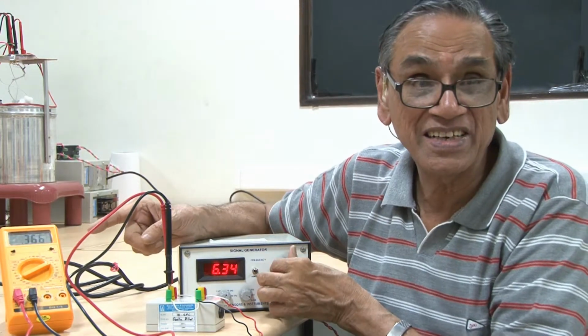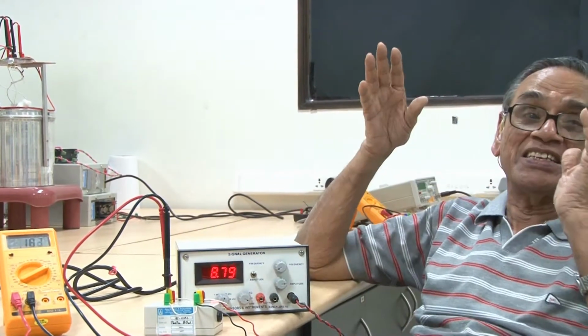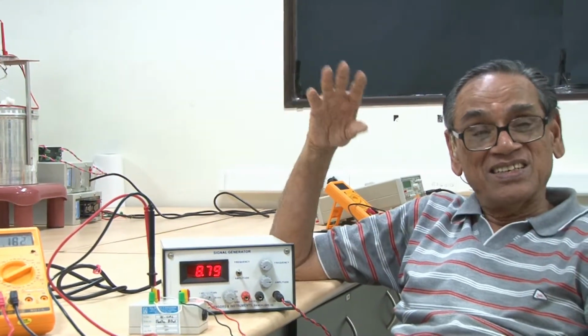It starts decreasing. So it will transmit frequencies in a range. It's not a sharp cutoff, but in a range of frequencies, let us say from 1 kilohertz to about 3 kilohertz. So this is a bandpass filter.